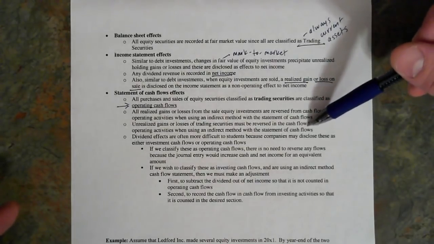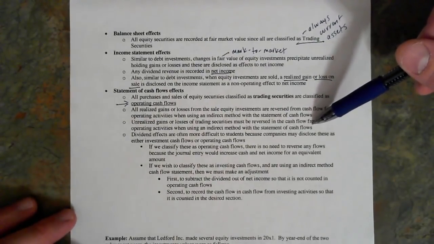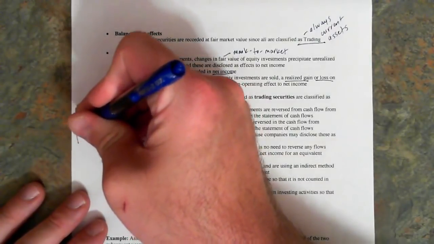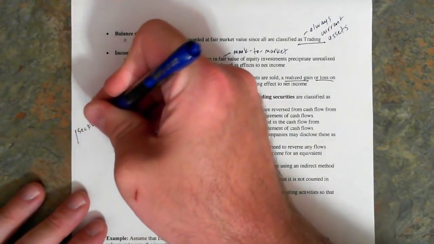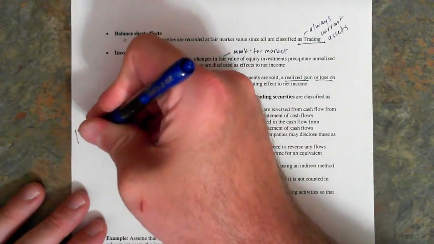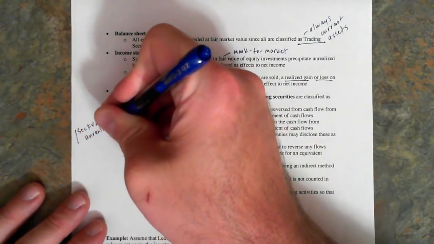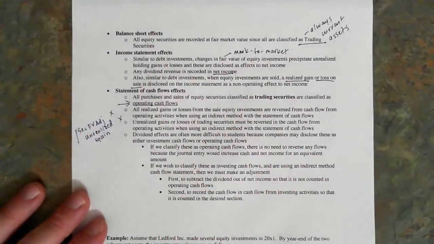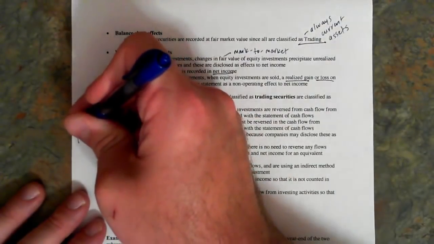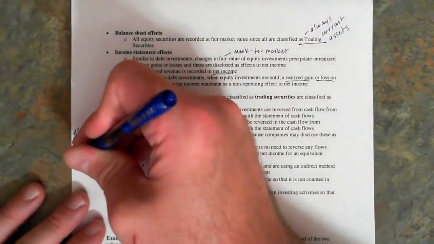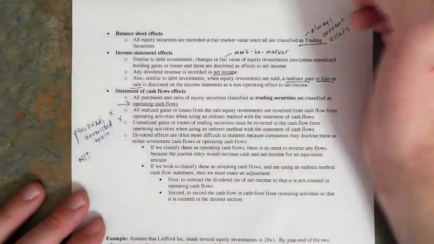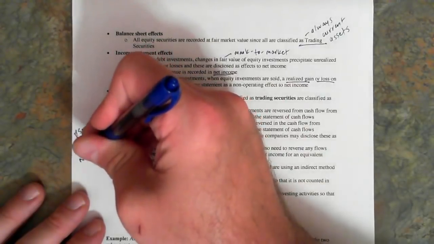Any unrealized gains or losses also have to be reversed because, remember, they don't actually reflect a cash transaction. So if I had a mark-to-market gain where I debited the security fair value adjustment and then credited my unrealized gain, just like we saw with debt investments, we want to reverse these because net income is moved by the gain.